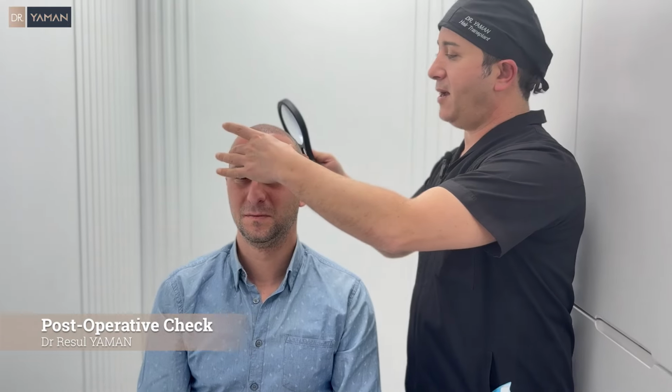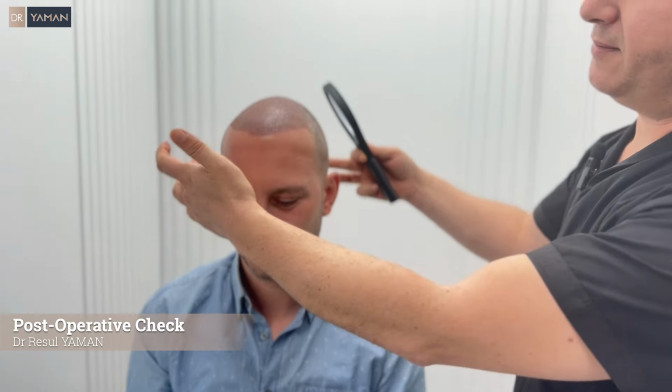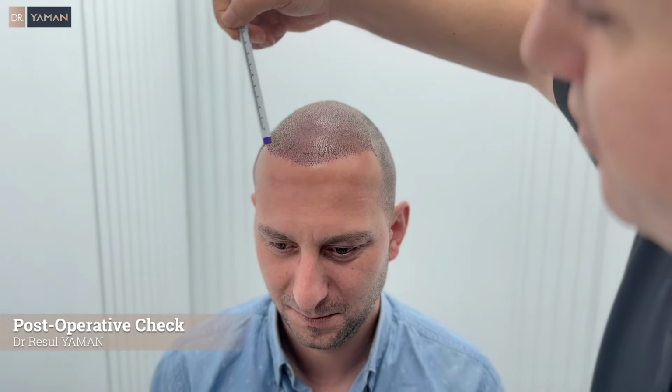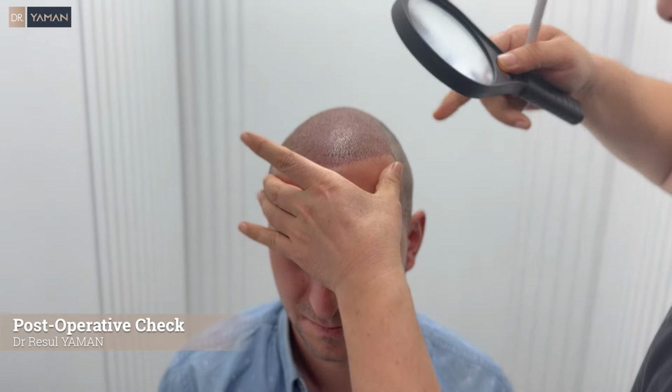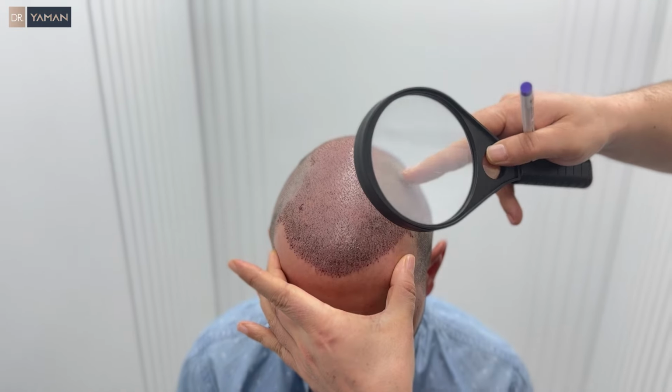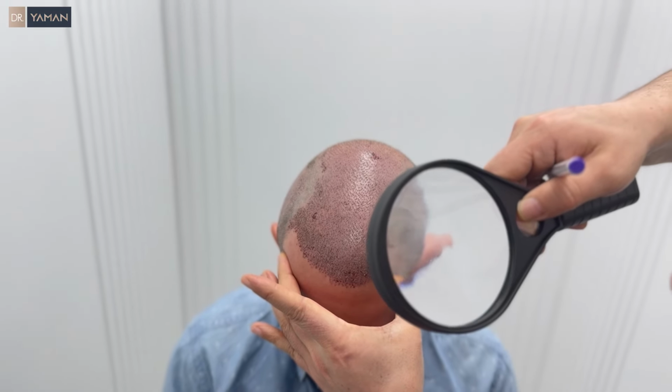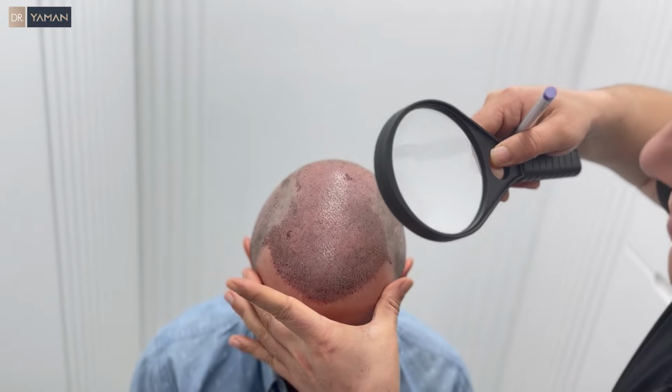Check. Yeah. Look at the line. It's really good. There's good enough irregularity, and the head form, head shape is really proper. And look, a little bit around there. Yeah, it's amazing. Healing is going well.